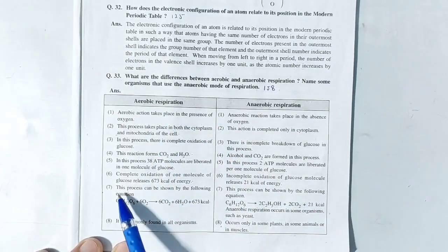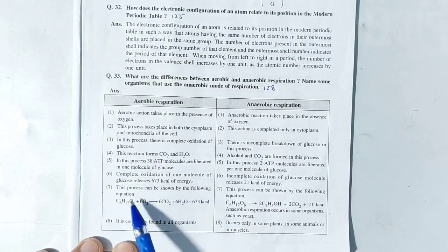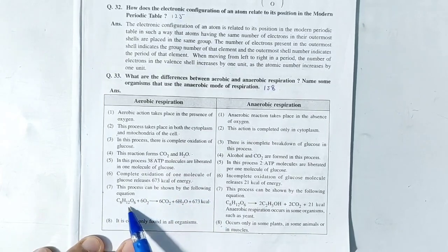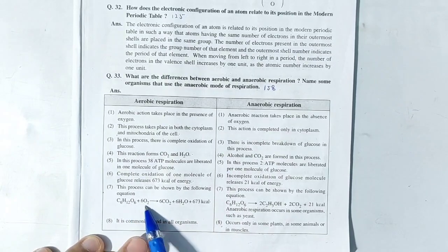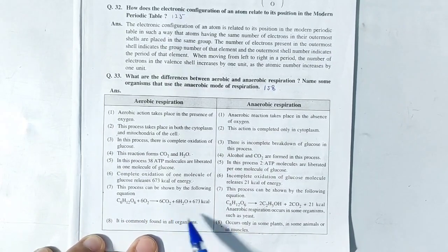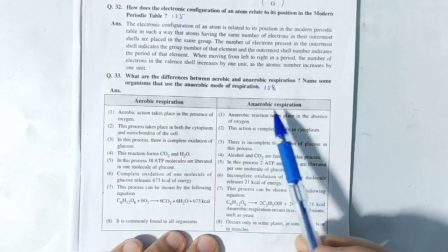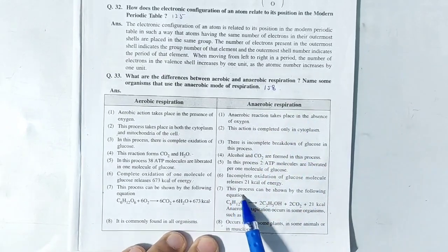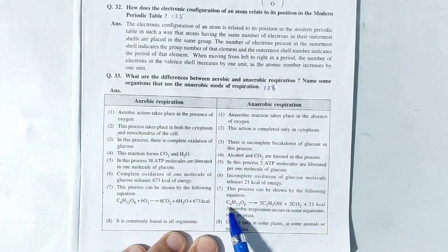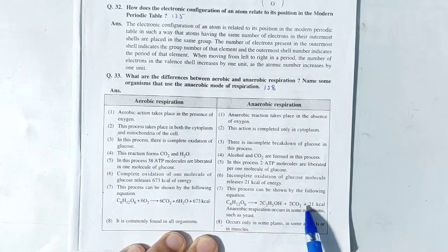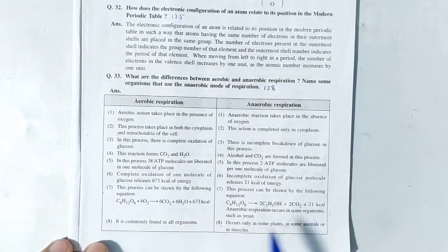Aerobic respiration can be shown by the following equation: C6H12O6, which is glucose, reacts with oxygen to form carbon dioxide, water, and 673 kilocalories. Anaerobic respiration can be shown as: glucose, in the absence of oxygen, forms ethyl alcohol plus carbon dioxide plus 21 kilocalories.